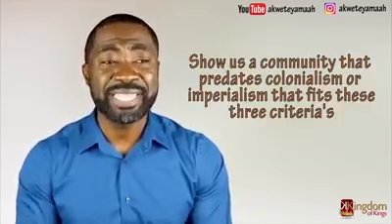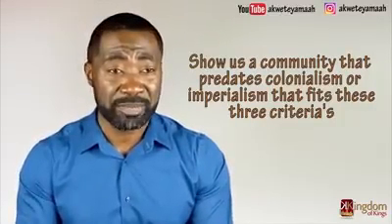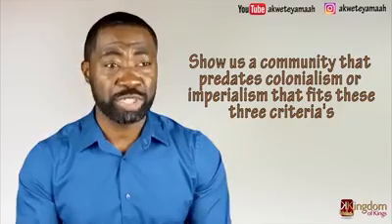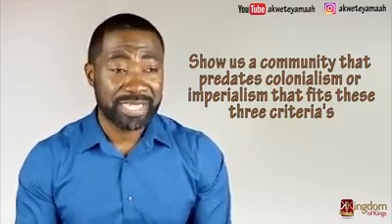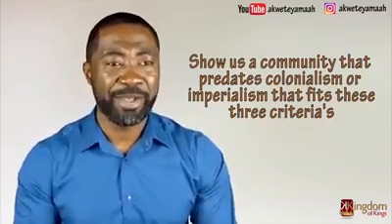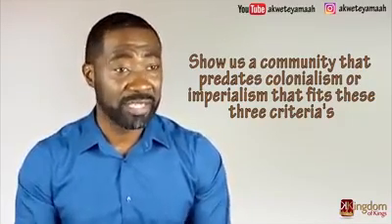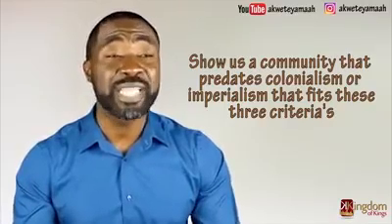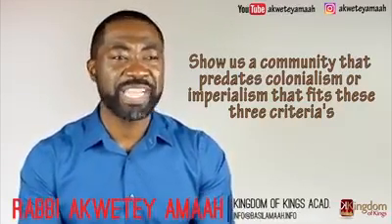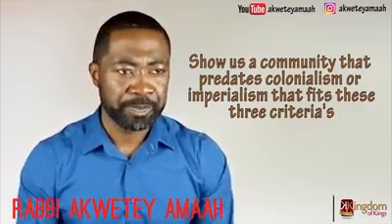Now, all these countries on this 12 tribes chart will have to show us a community that predates colonialism or imperialism that fits these 3 criteria. Their culture, language, and landmarks. Someone has to show us evidence that validates the claim of this 12 tribe chart. I can show you all day countless tribes in West Africa that fit all these 3 criteria easily.